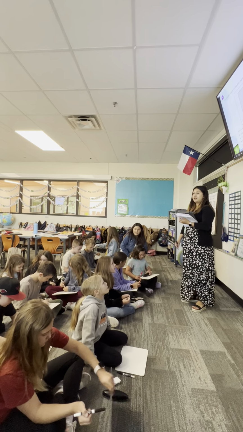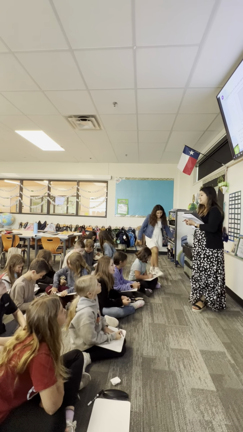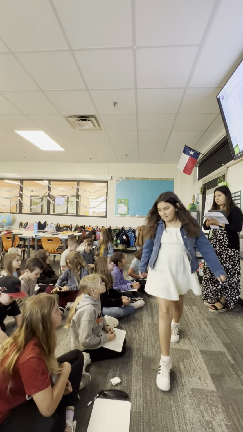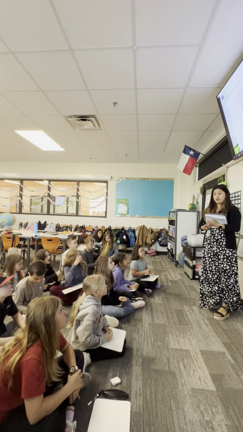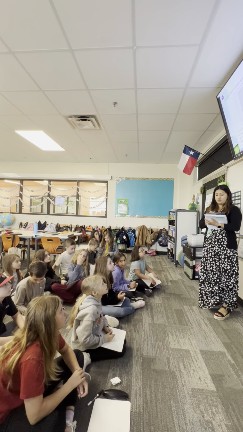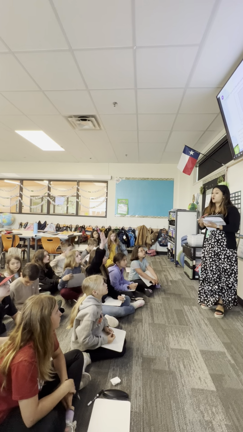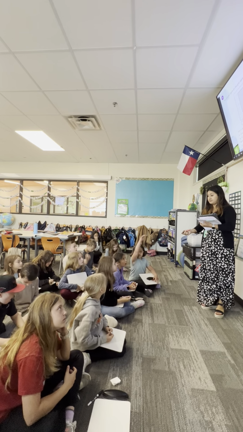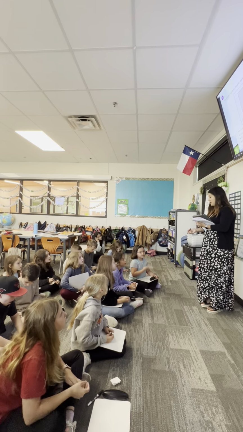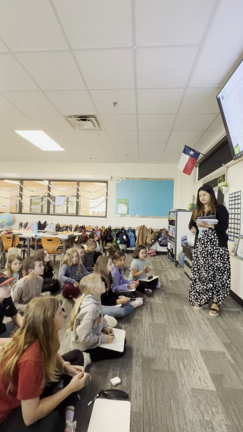All right, I think we got everyone. So who can tell me what this array represents? 12 times 6, but what does it represent? So what's the 12 times 6 represent in the array? The lawn, okay. And so how did you get 12 times 6?